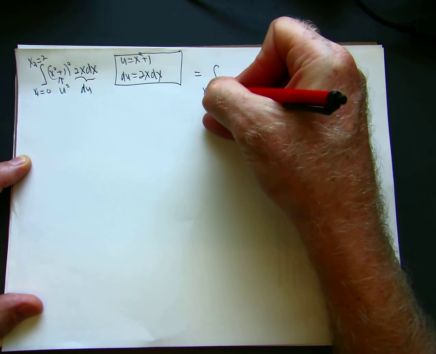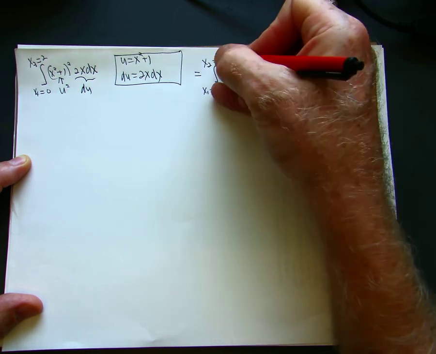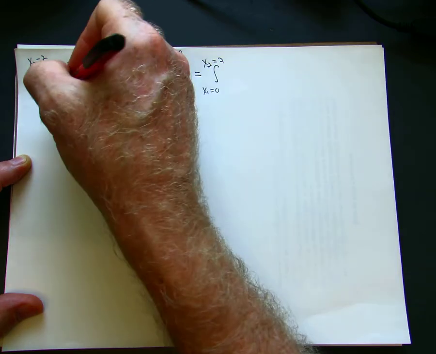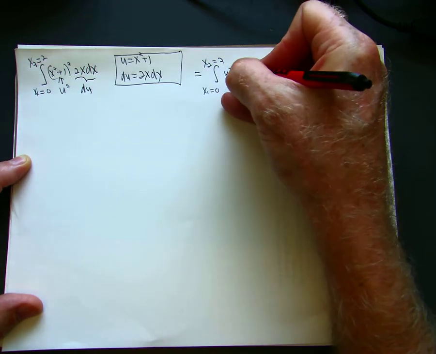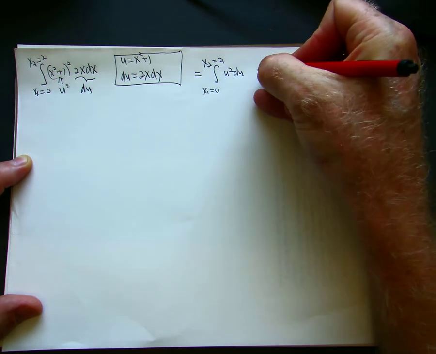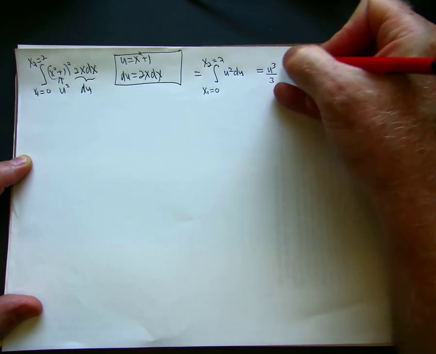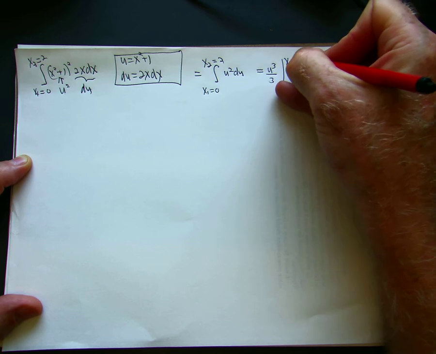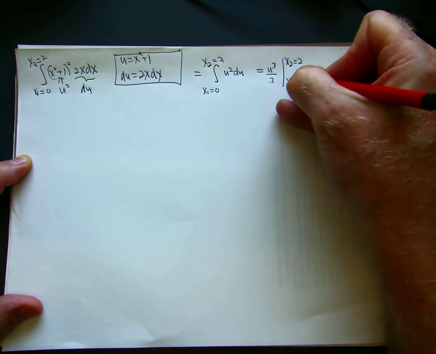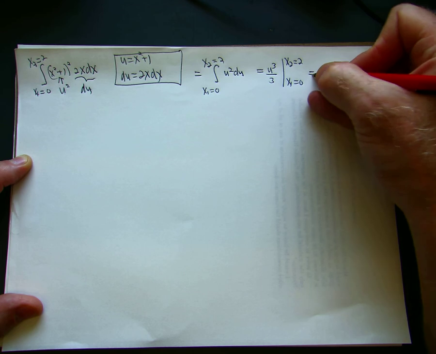Now I'm going to keep my x2 and x1 notation, so I get u squared du, to remind myself that I need to switch my u's back to x's before I plug in. So integrate and switch back to x's.